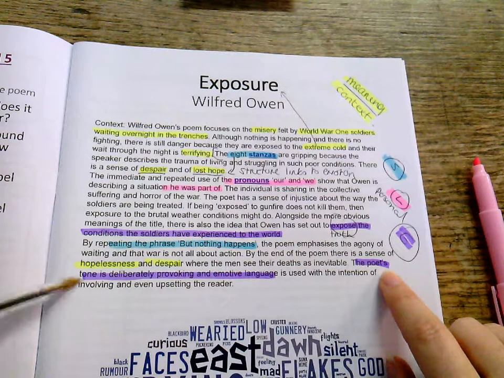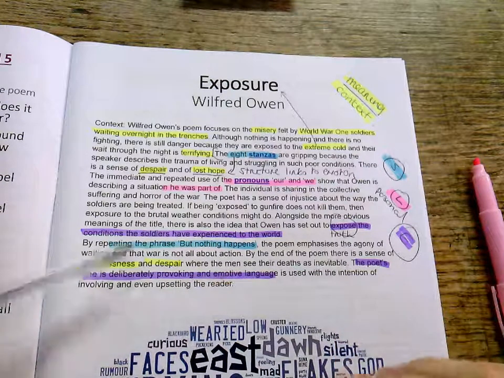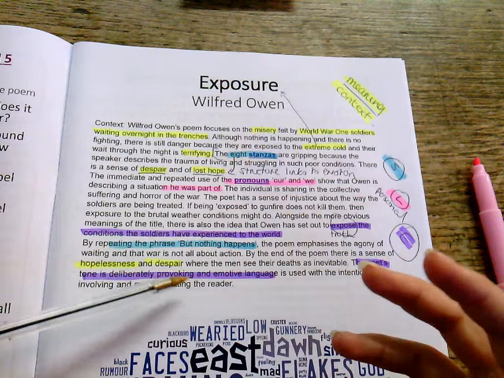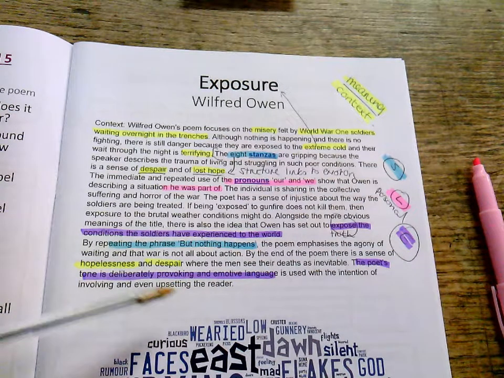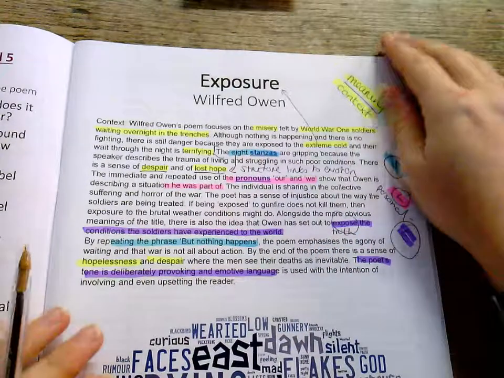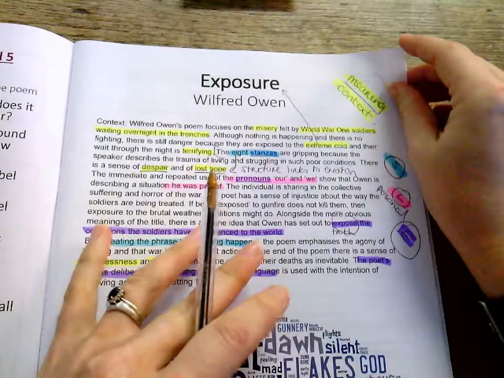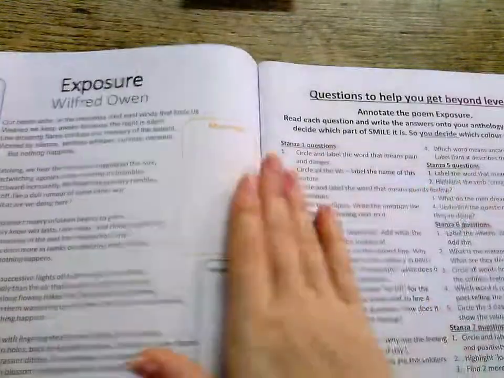The poet's tone is deliberately provoking emotive language. So I'm looking for this language that is going to affect how I am made to feel and how the soldiers are feeling. So now I've got that, I should be able now, when looking at the poem, to find some of this information, to link it to it, which is exactly what you're asked to do in the exam.